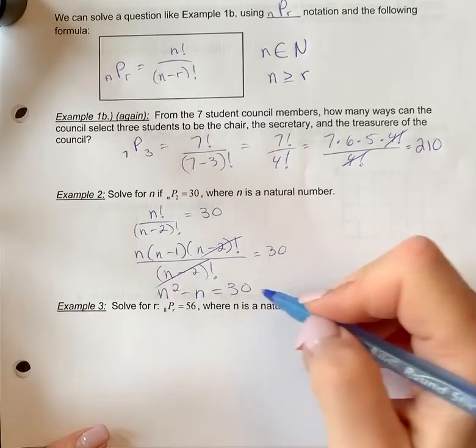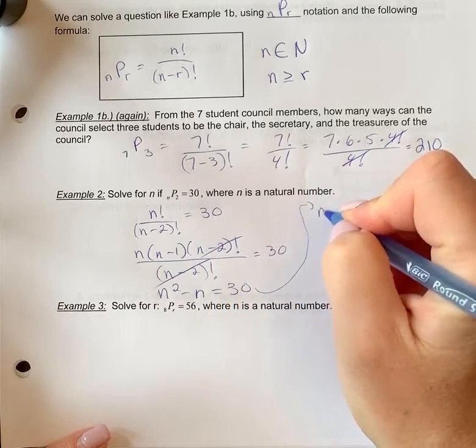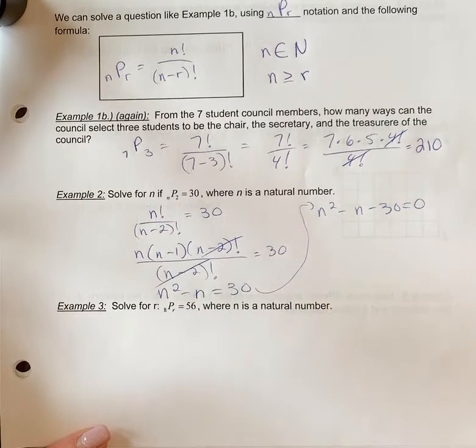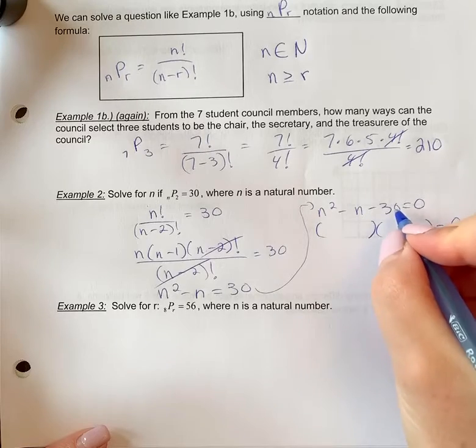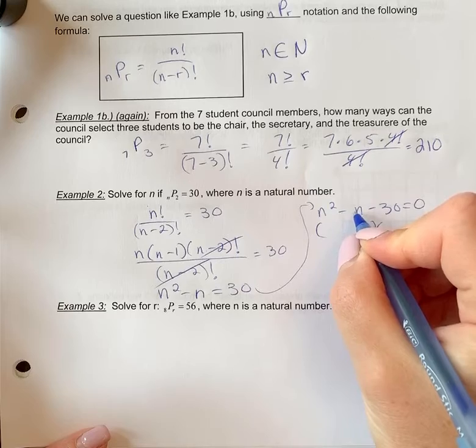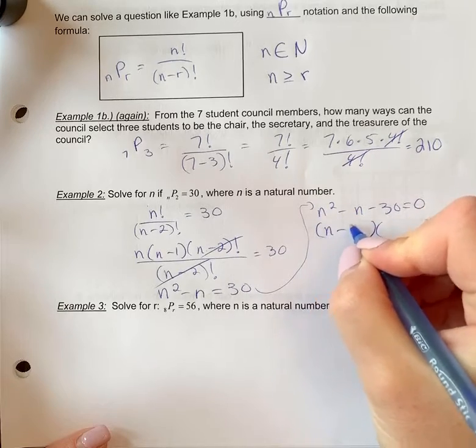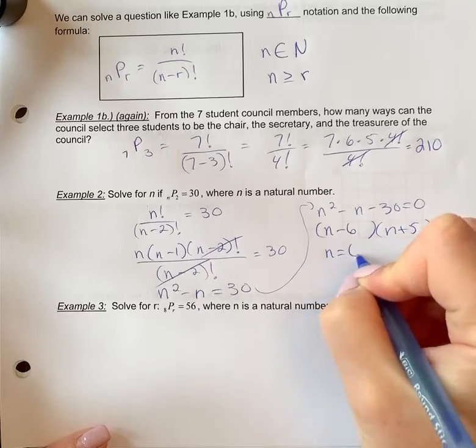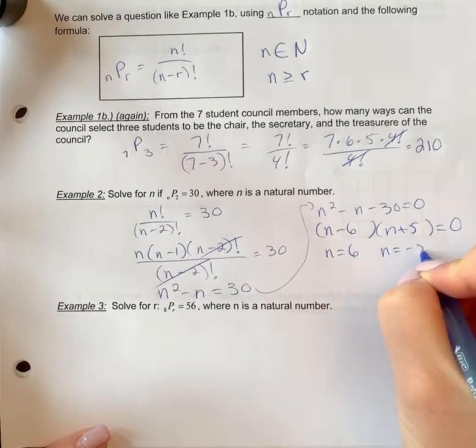And now you have a quadratic to solve for. So n squared minus n minus 30 equals 0. We're going to set it to 0 by moving the 30 over. And now we're going to solve. Remember the equals 0, so that you still have an equation. So two numbers that multiply to negative 30 and add to negative 1. So you're going to get (n minus 6)(n plus 5). So n equals 6 and n equals negative 5.